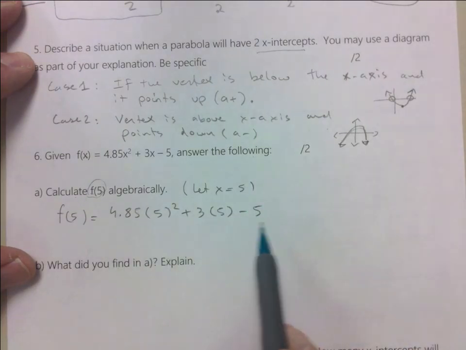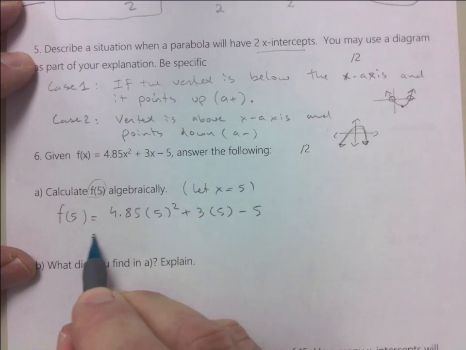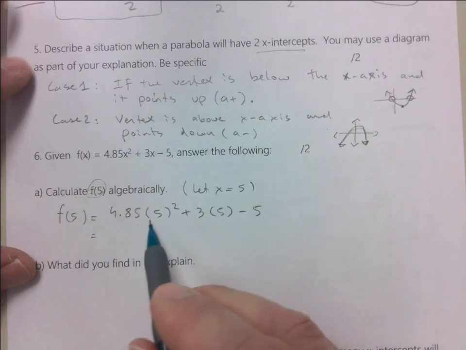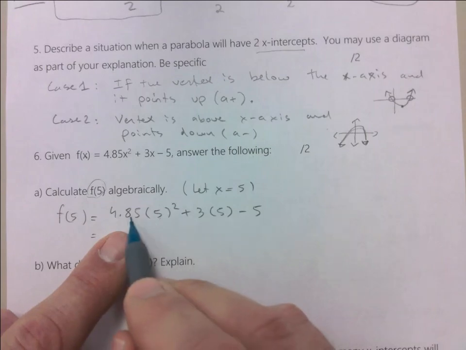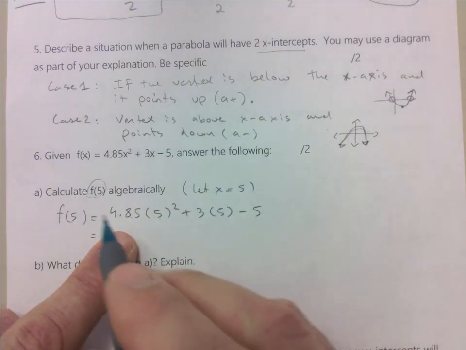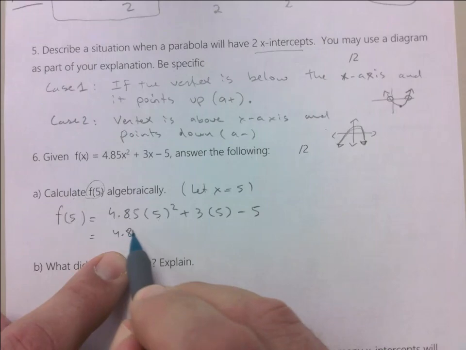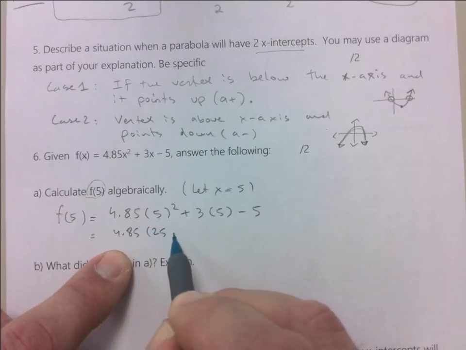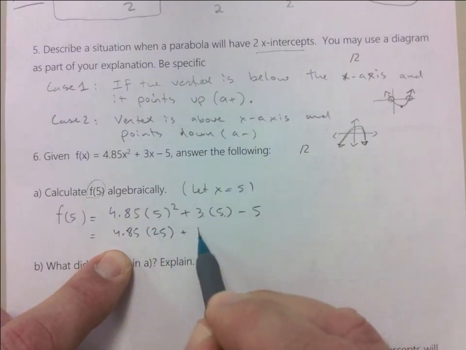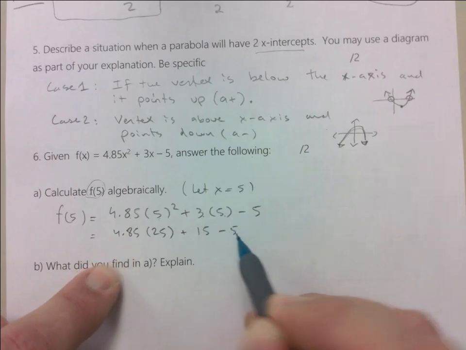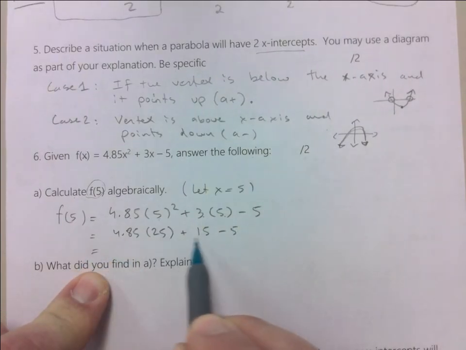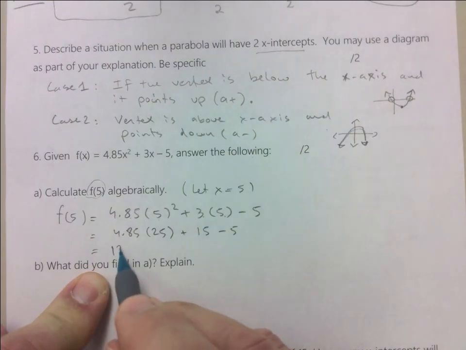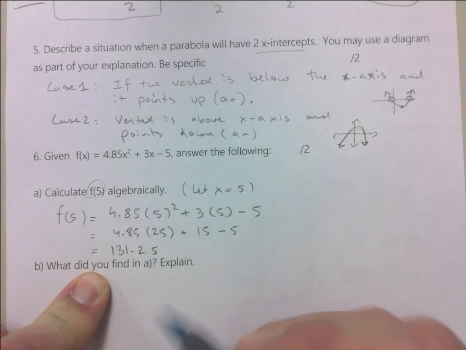That's basically what you're doing there. This is 4.85 times 25, plus this you can already do as well, 15 minus 5. If you type this into your calculator, you get 131.25.